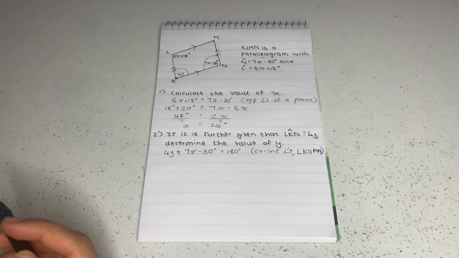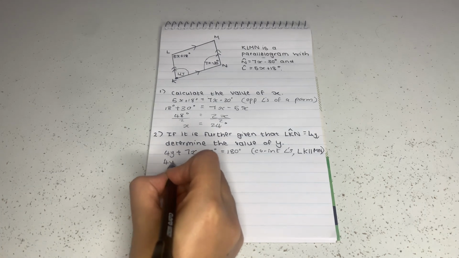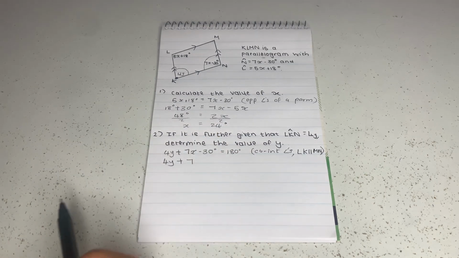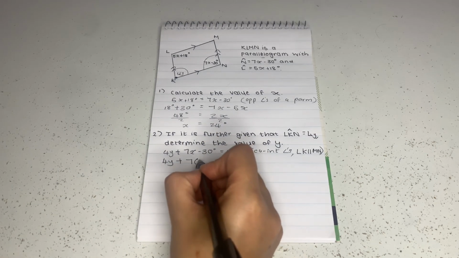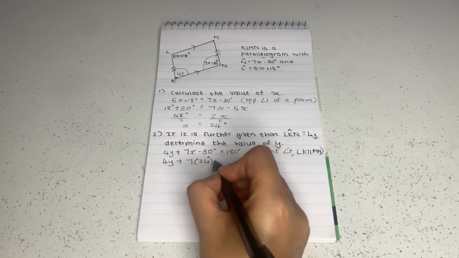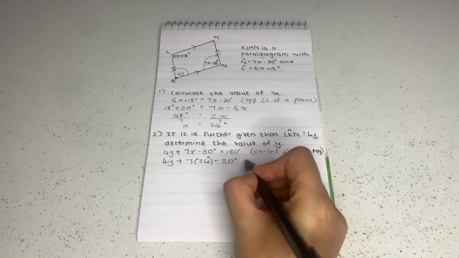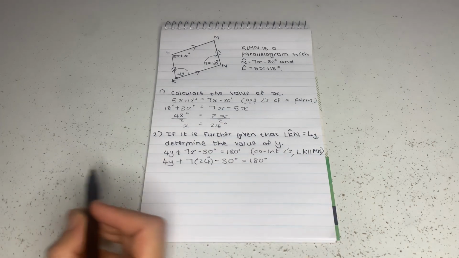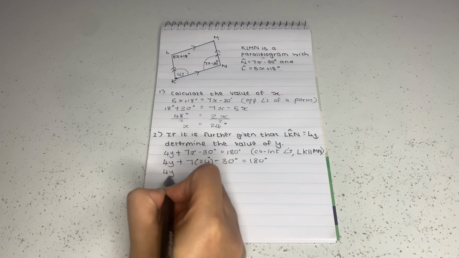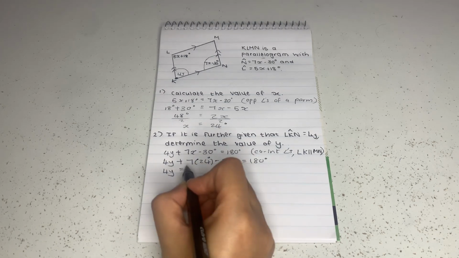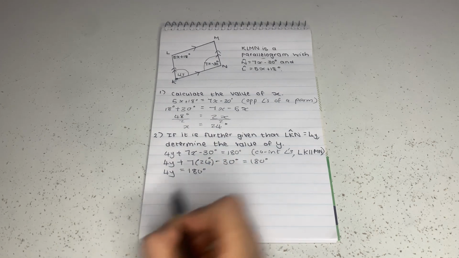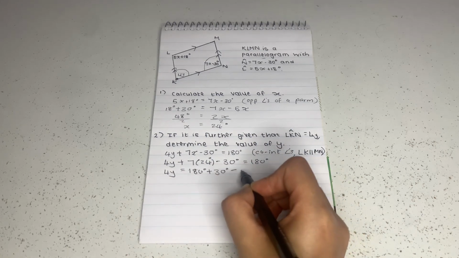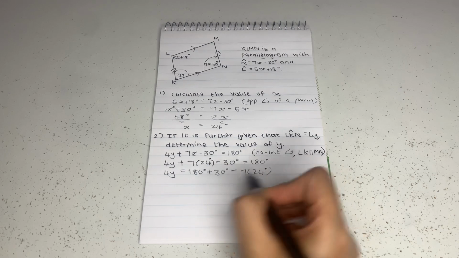Now solving for y. 4y plus 7. Now remember we said x is equal to 24. Alright, grouping our like terms, so we're going to take all the degrees over to the other side. 4y is equal to 180 degrees plus 30 degrees minus 7 times 24 degrees.